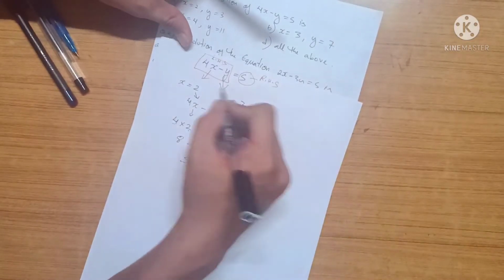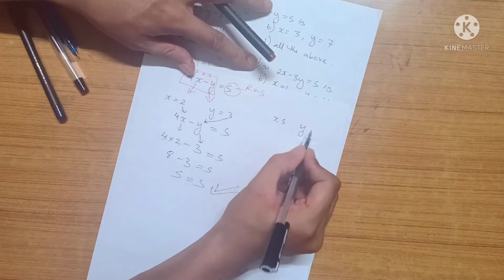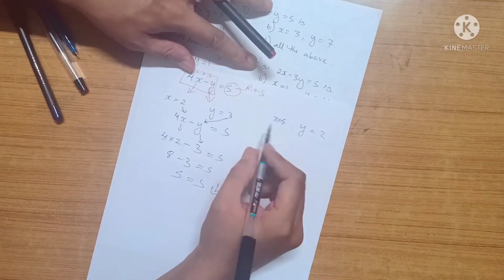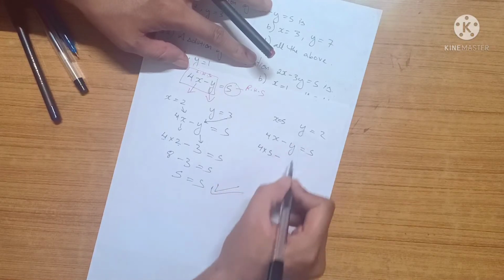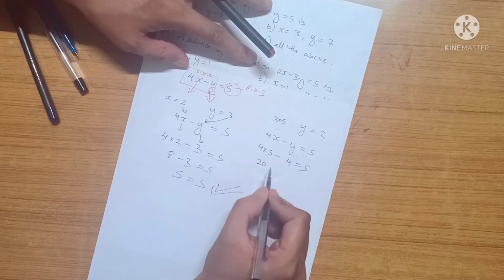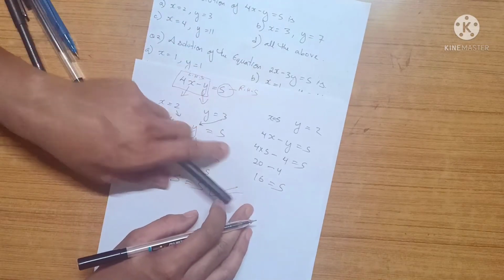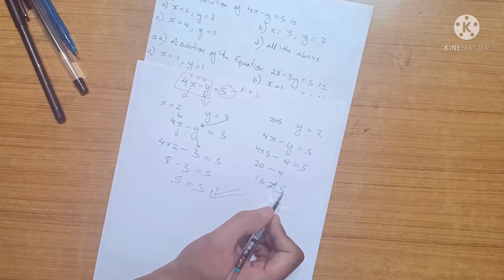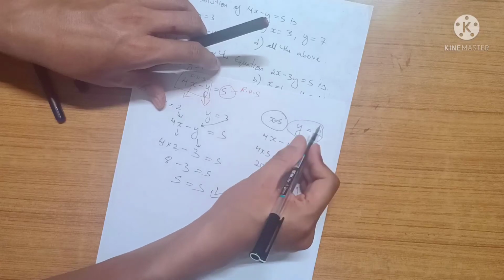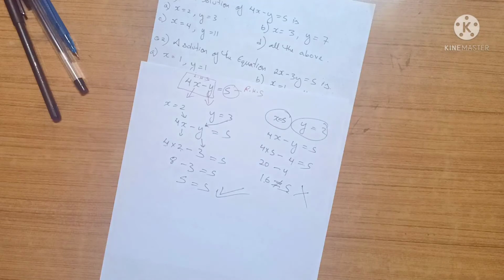Okay, so suppose x is 5 and y is 2. We would have got 4 into 5 minus y is 4, so 20 minus 4, 16. So at last you will get something which is not equal. Obviously 16 and 5 are not equal. It's different terms, right? So this is not a solution. But when I'm putting 2 and 3, it becomes exactly equal, 5 equal to 5. So it is a solution.